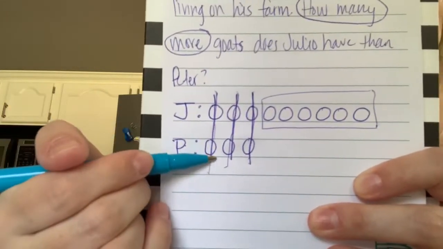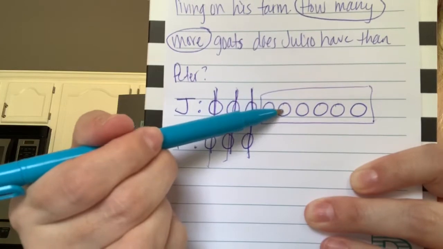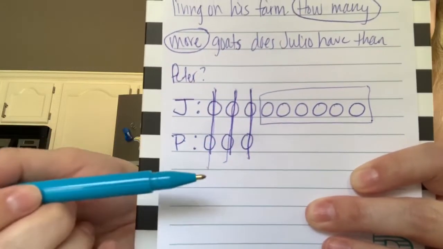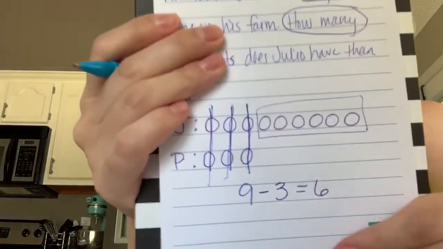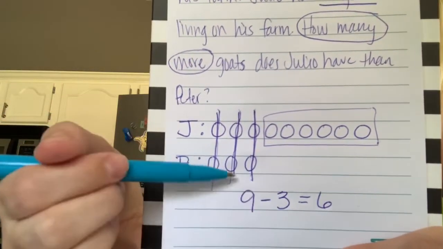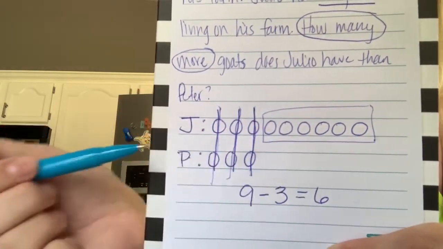Because if Peter's got 3, Julio also has 3, but Julio has some more. He's got 1, 2, 3, 4, 5, 6. 6 more. So what we did, we can write our equation. Julio had 9. We took away Peter's 3, and we were left with 6. Julio had 9. Peter had 3. We took them away, and what was left over we boxed off, which was 6.